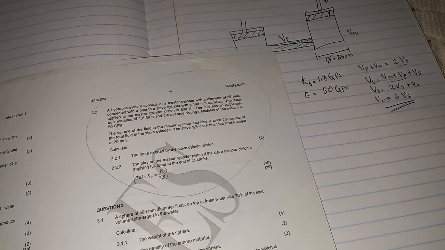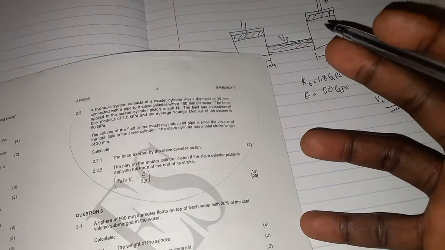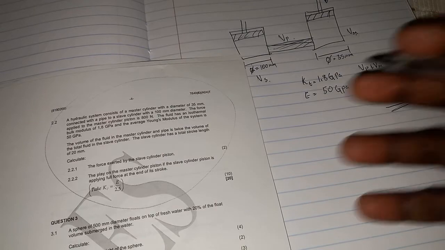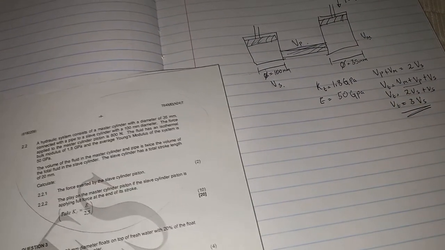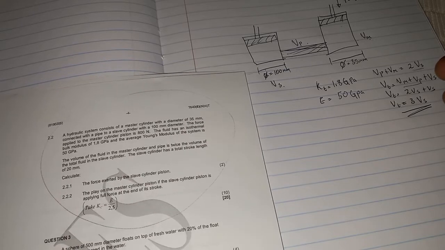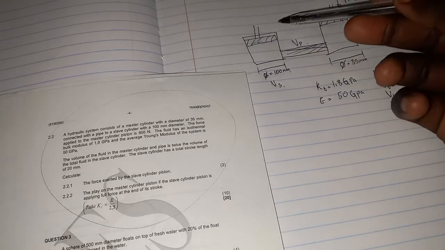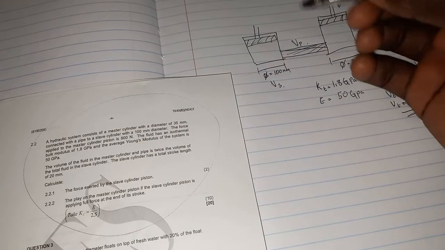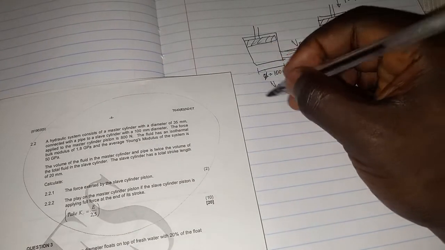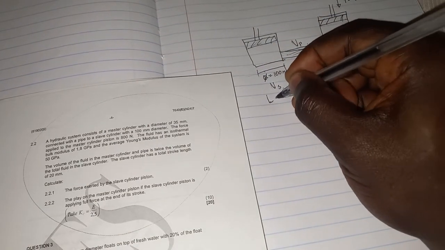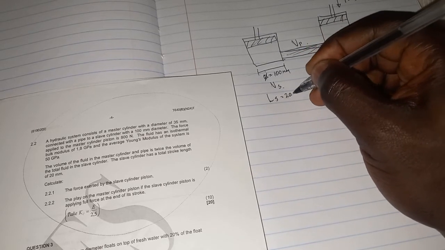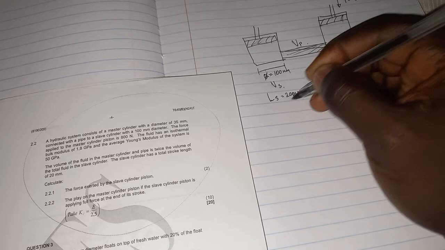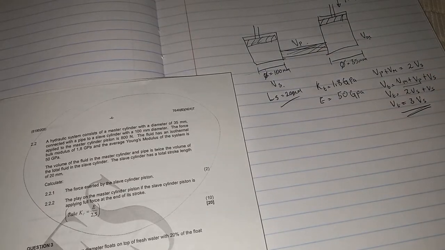So the stroke length of 20 on our slave cylinder. The stroke length is actually the volume that will be moved by the cylinder. So let's say the stroke length of the slave cylinder is equal to 20 millimeters. Okay, now we have our data ready.